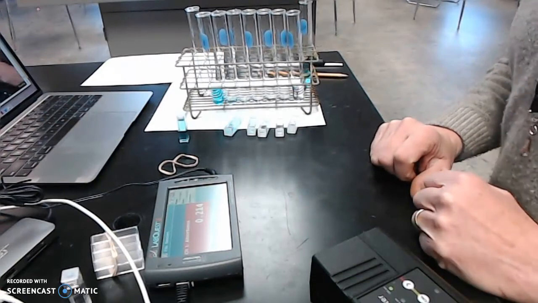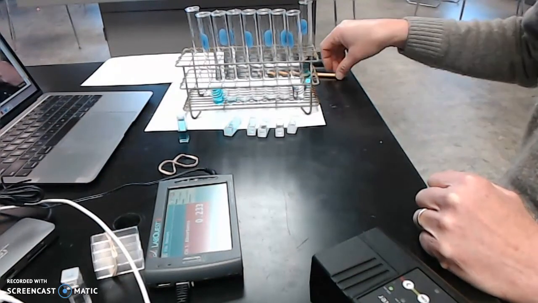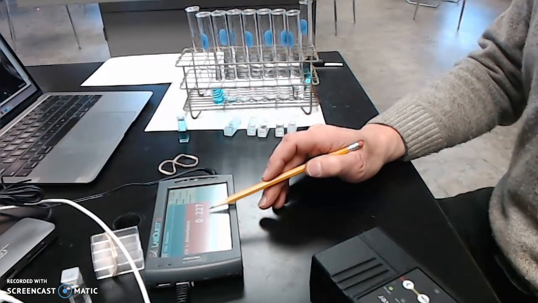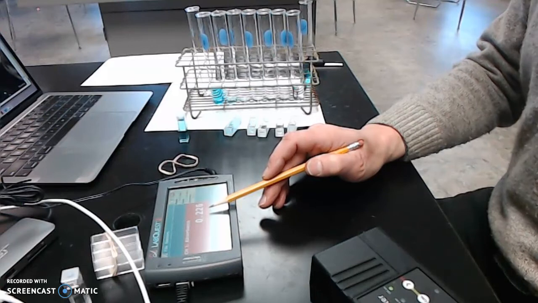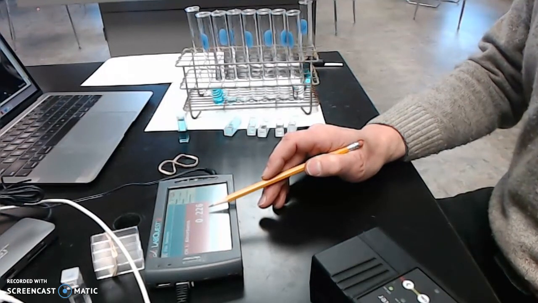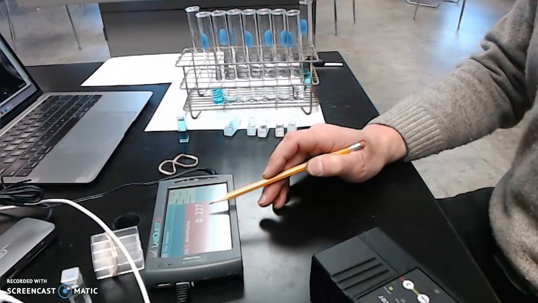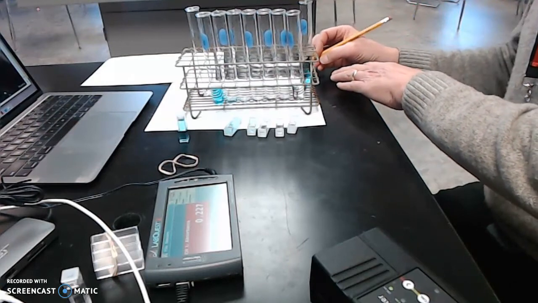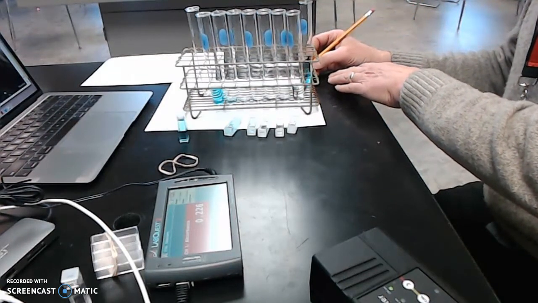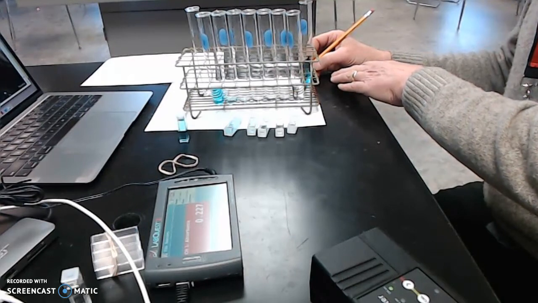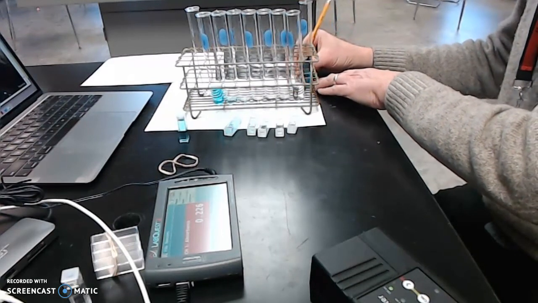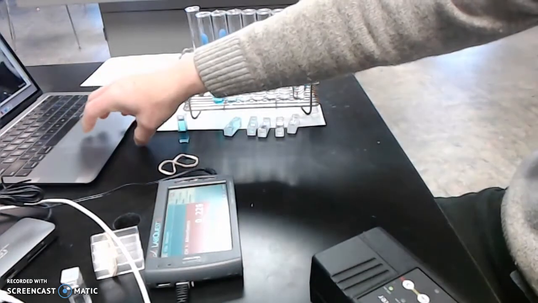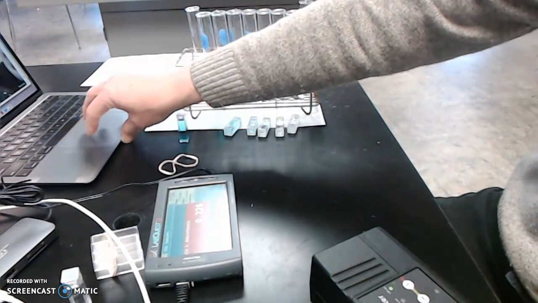Hey, our second one, if you're looking at the data on the LabQuest, we've got the numbers right here. Look at that, it's stable. 0.226, 0.227, 0.228, so let's go with 0.227. And I will pause and come back and give you more data.